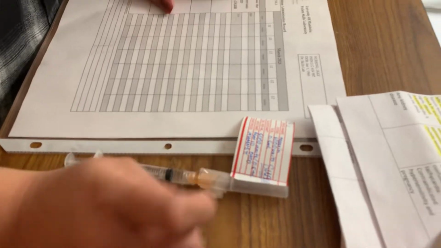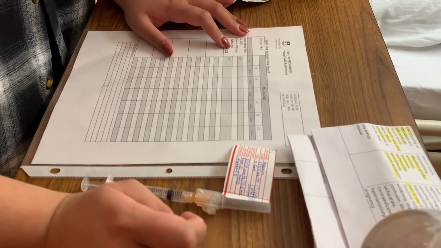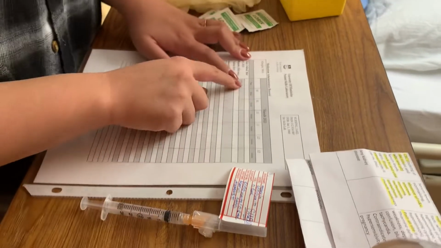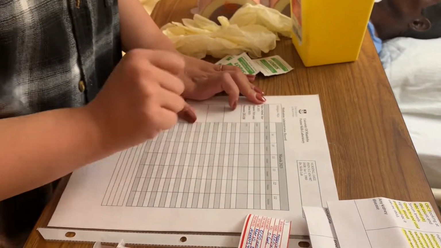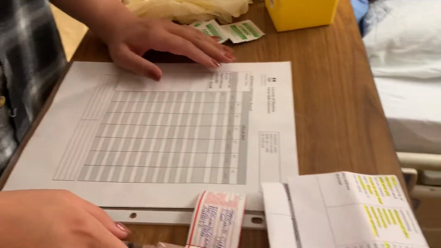Right route is subcutaneous, right time and frequency, twice a day, and the current time is 9 a.m., so I will be administering it at 9 a.m. Today is March 10. Perfect, that is my third check.